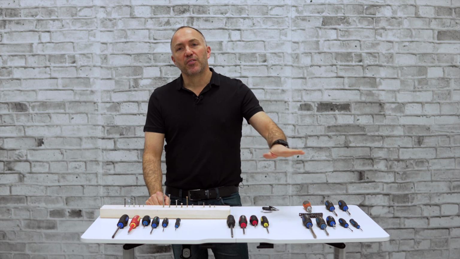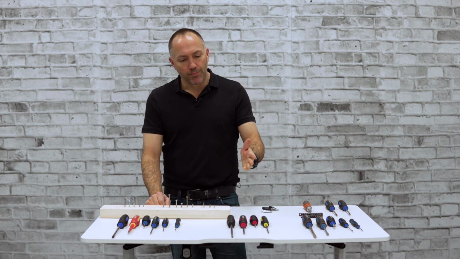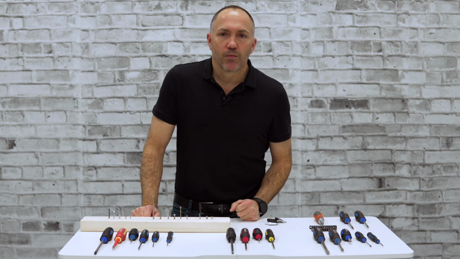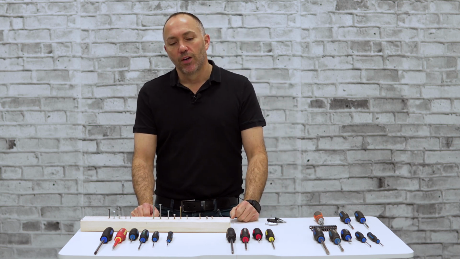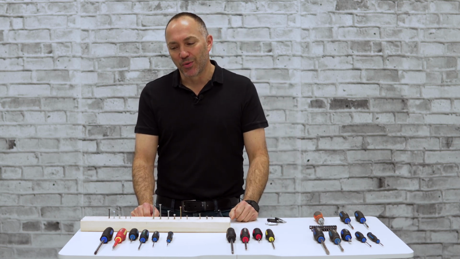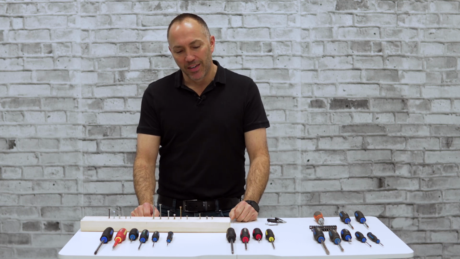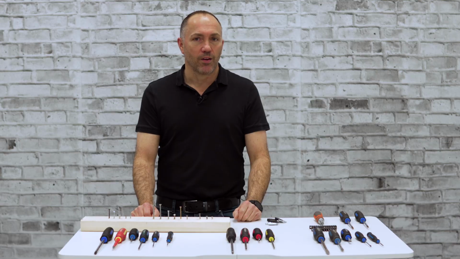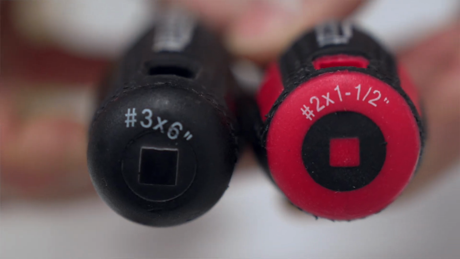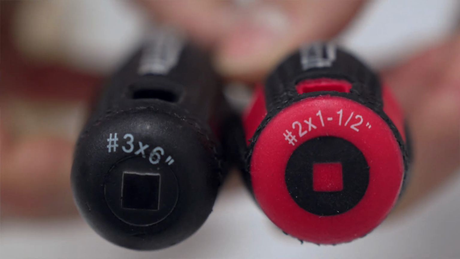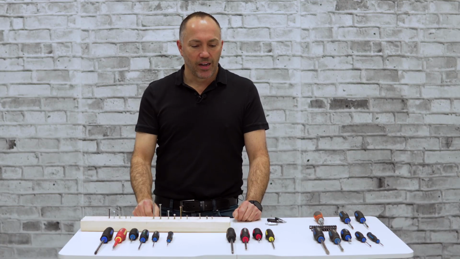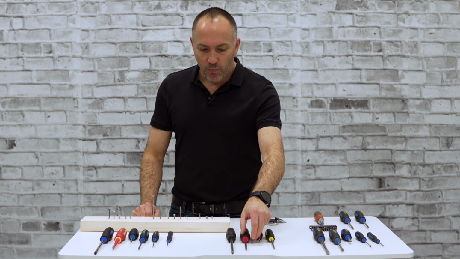Now we focus on the different sizes. When I grew up, I would have my father ask me for a number 2 Robertson, or a green Robertson, or a red Robertson. So they were color-coded and they were numbered. And back then, that's how screwdrivers were. They were color-coded. It was very simple to go into the toolbox and grab that red-handled number 2 Robertson. You knew where it was very quickly. You didn't have to look at it. Today, we don't have that luxury.